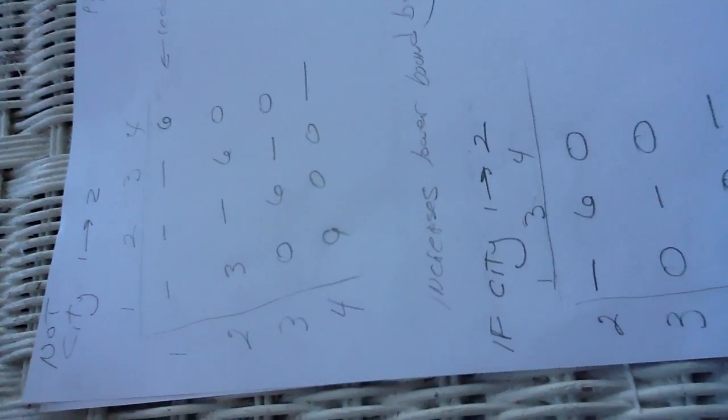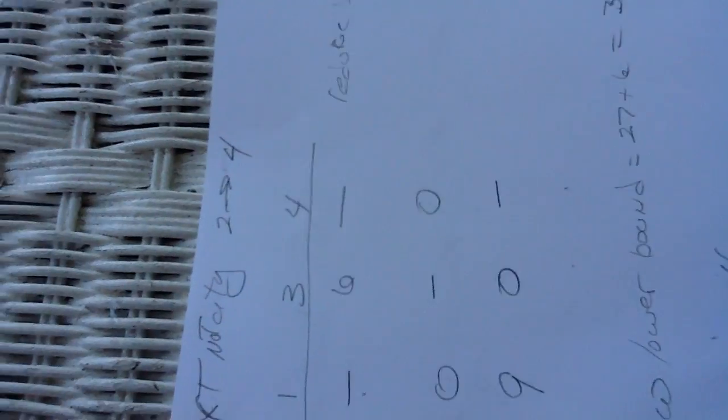And so if we do take city 1 to city 2, we eliminate row 1 because we've already used city 1 as a starting point, and we eliminate column 2 because we've already used city 2 as a destination. And so we get this new matrix. And we cannot subtract anything from any columns or any rows, so our lower bound continues to be 27. So we're going to branch again.